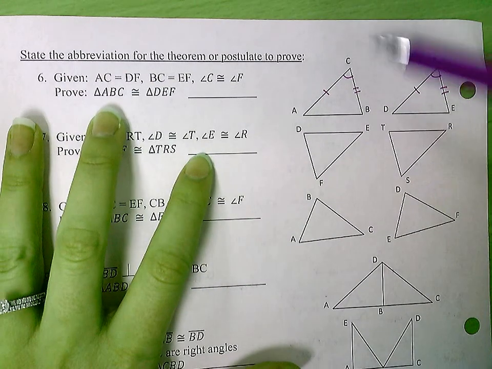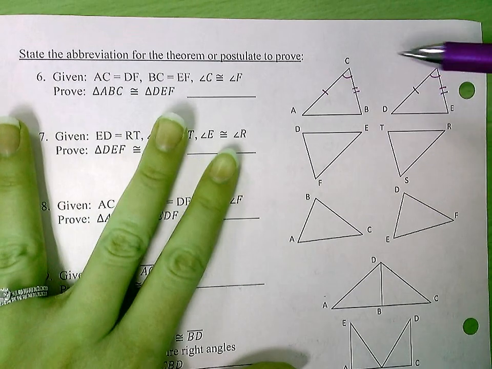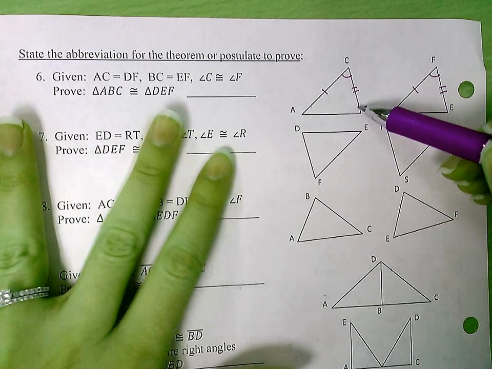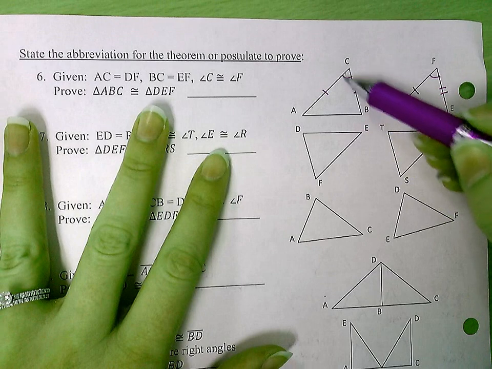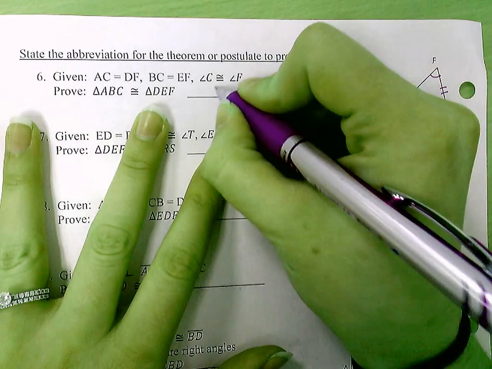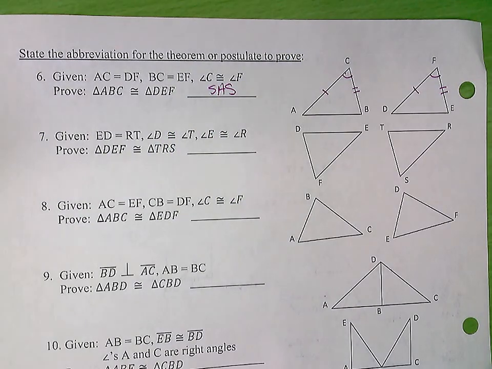So I'm trying to prove triangle ABC is congruent to DEF. So yes, it does just kind of go in order. I go from a side to an angle to another side. I have that angle between two congruent sides, so it is side, angle, side.